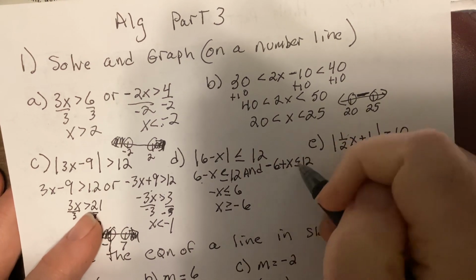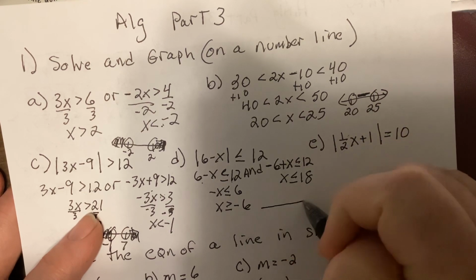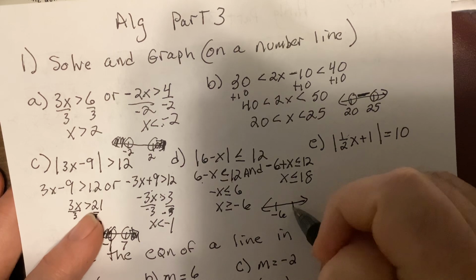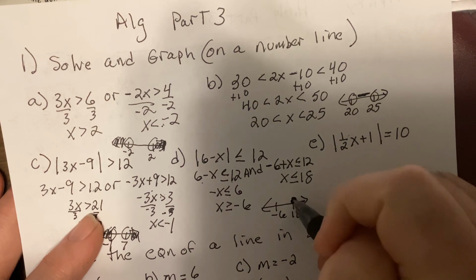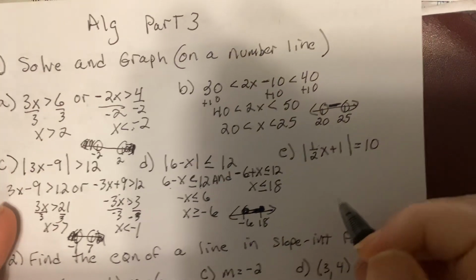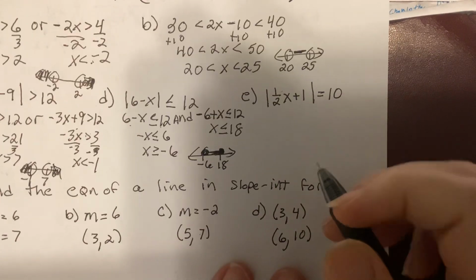Here I'm going to add 6 and I am done. So it would be between -6 and 18. There's equals, so solid dots. Solid dots. That's it.